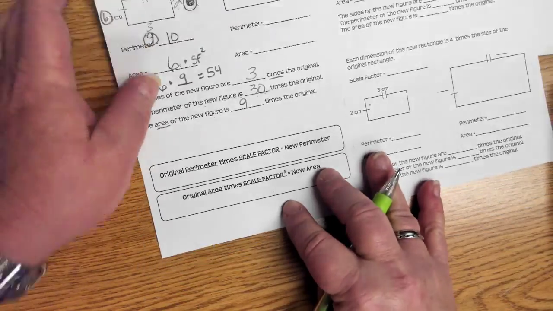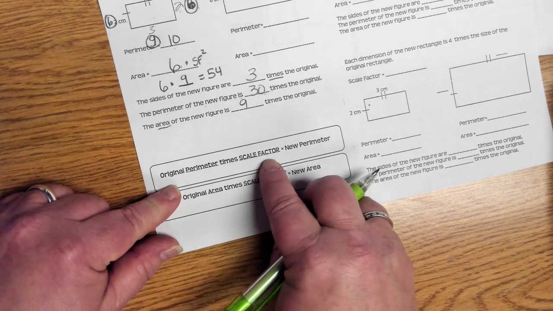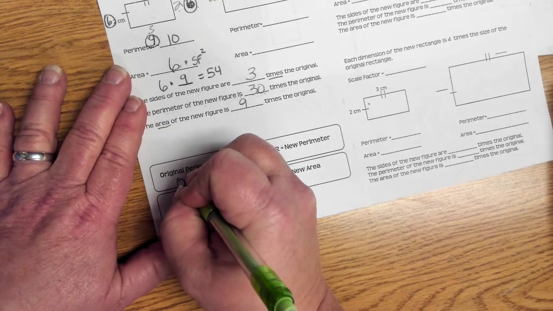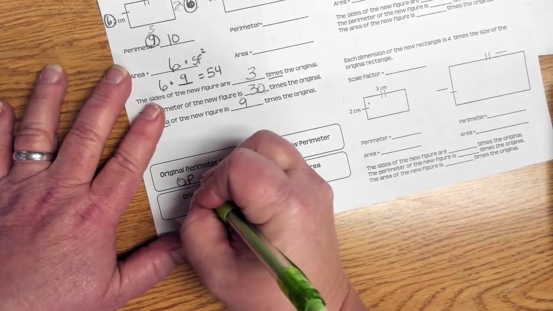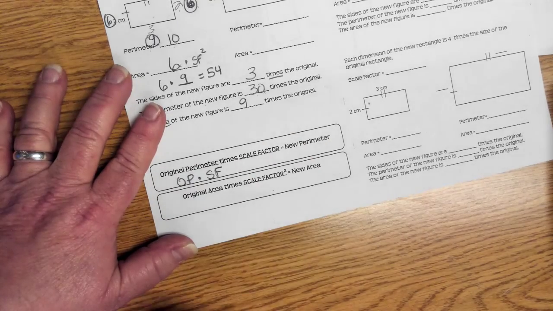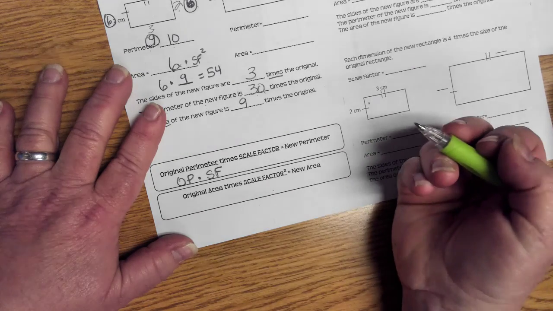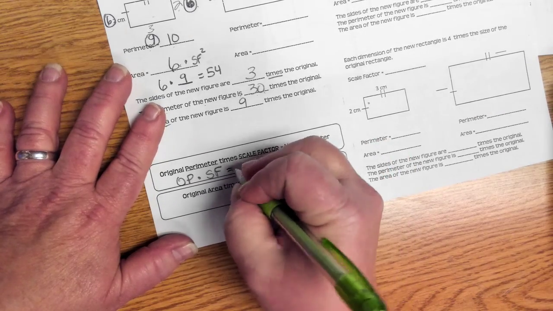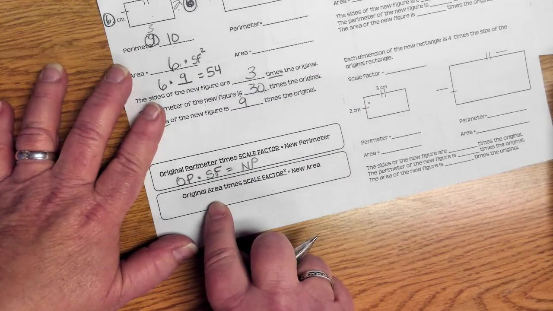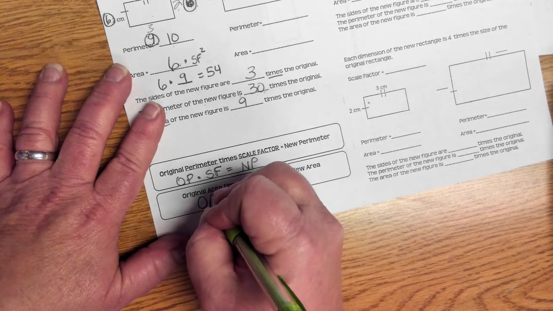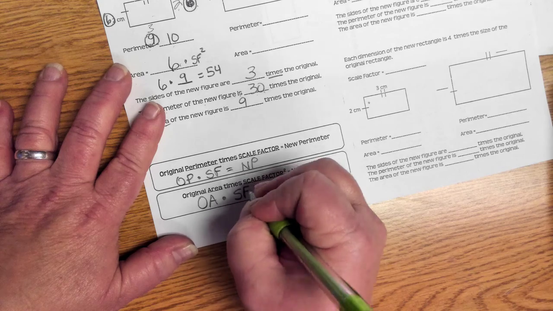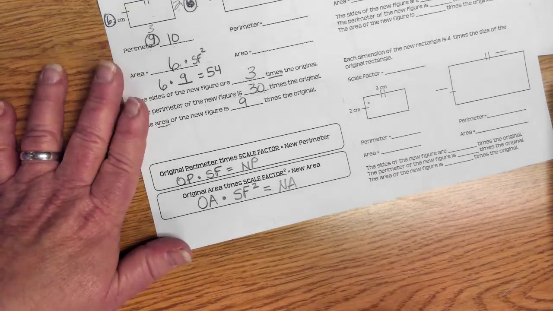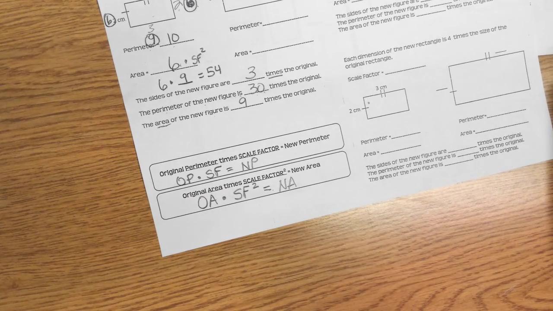And that's what we're going to write down here. Old perimeter times scale factor equals new perimeter. So we'll do this. Old P, which is old perimeter, times scale factor to the power of 1, which is just the scale factor. You don't have to write power of 1, but if it helps you remember that, that's a good thing, is equal to new perimeter. Down here, old or original area times scale factor squared equals the new area. And that's the only thing you have to remember about dimensional change.